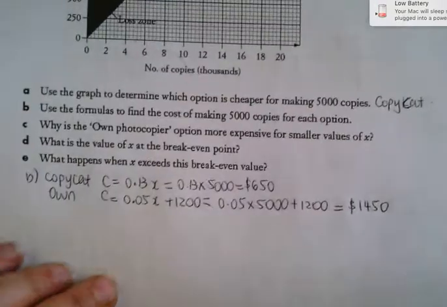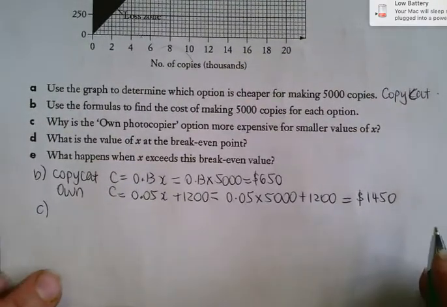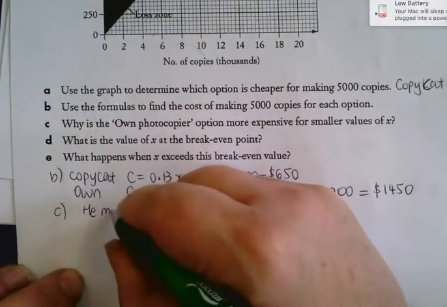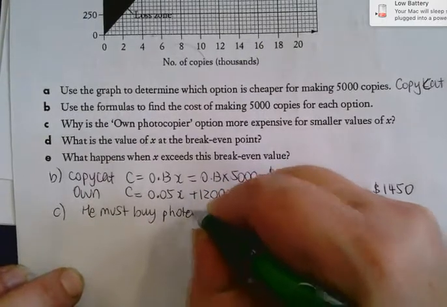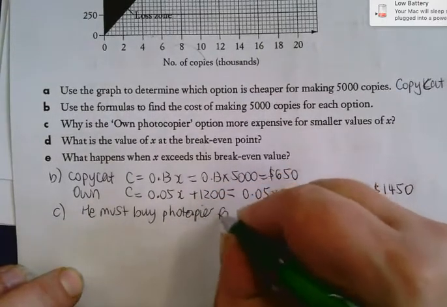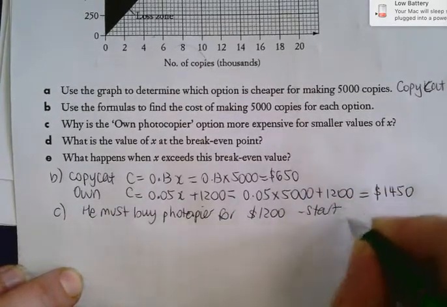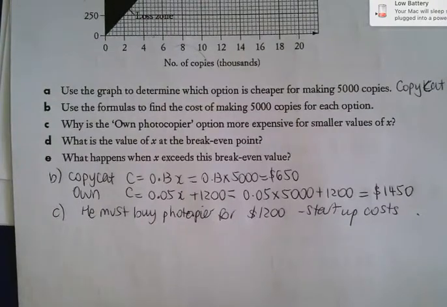Okay, now, part C says, why is the own photocopier option more expensive for small values? Because he must buy the photocopier for $1,200. It's his startup costs. Because he's got startup costs when he buys his own photocopier.